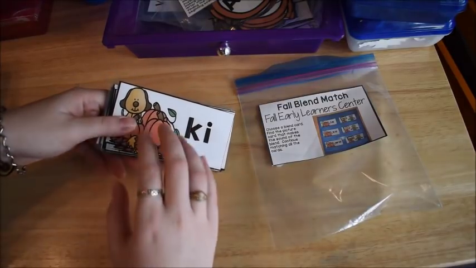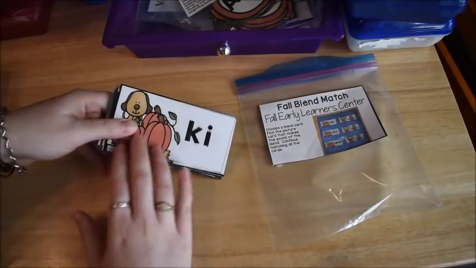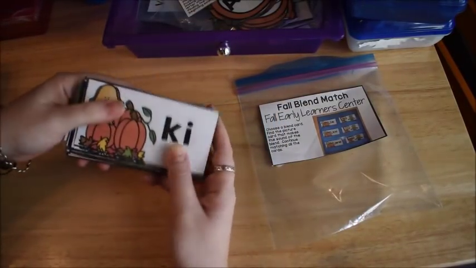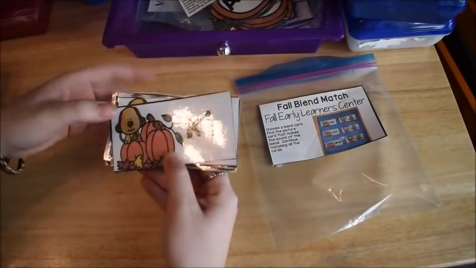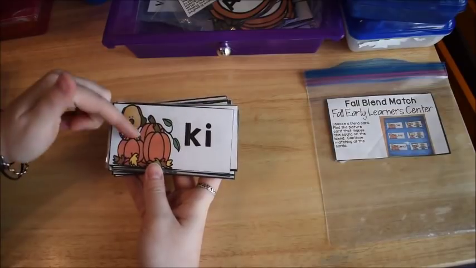So it has winter, spring, summer, fall, and it also has holidays. So it has like Valentine's Day and Christmas and all of that. And they have 12 activity centers for every single one. So it's just a huge bundle. But I'm going to show you a few of the ones that I took out from the fall activity centers.